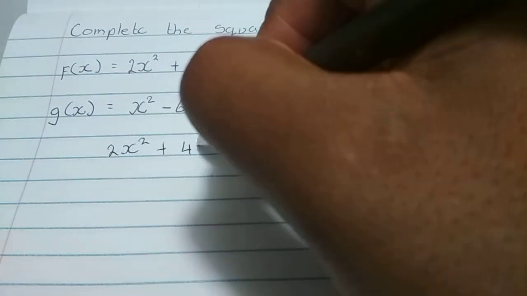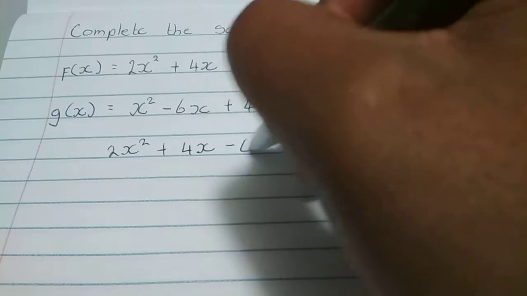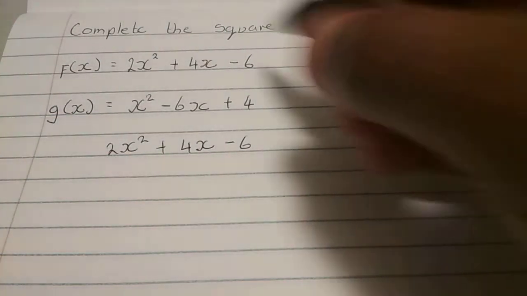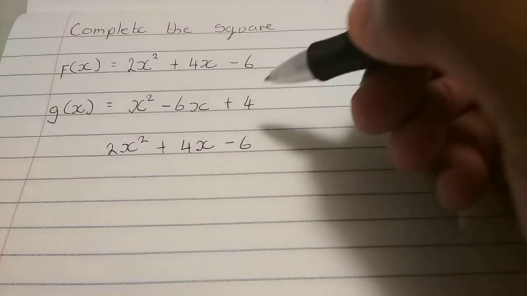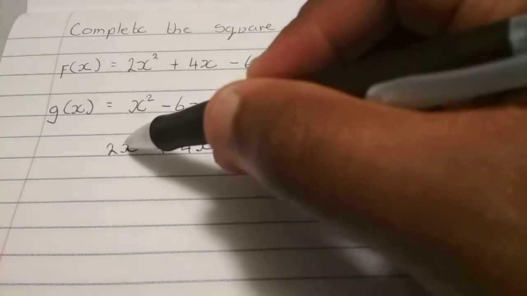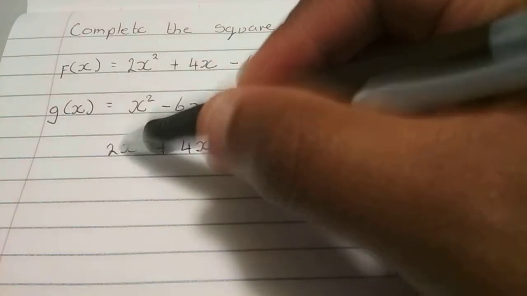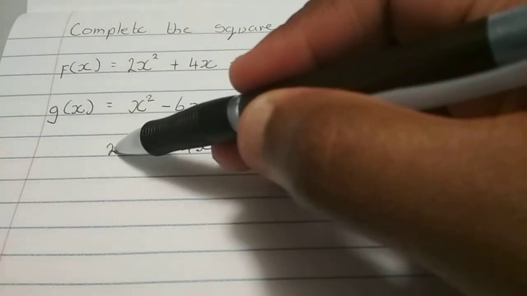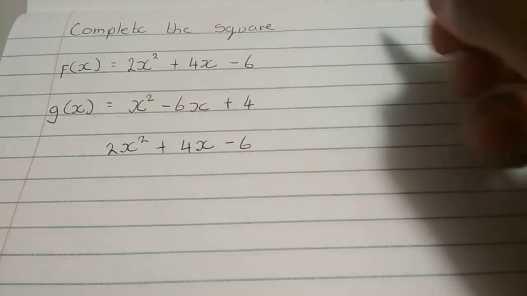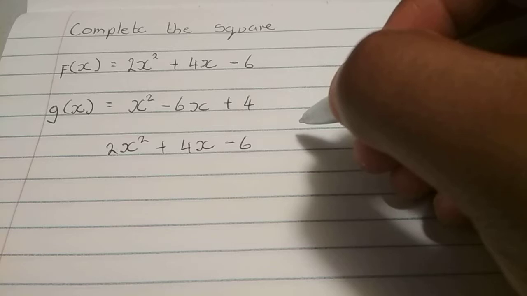2x squared plus 4x minus 6. Okay, now it's very important that when you're about to complete the square, the first term has a 1 in front of it. So this one has a 2, which means we have to divide it.